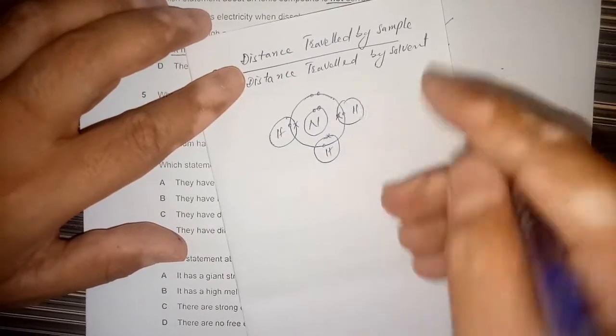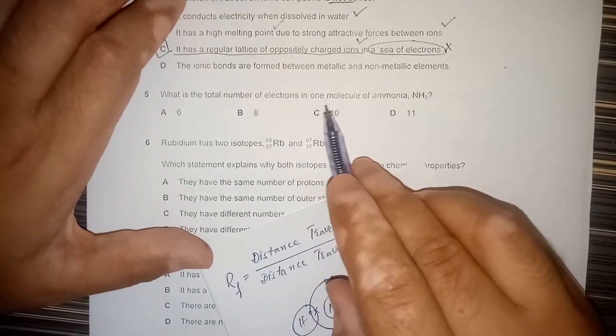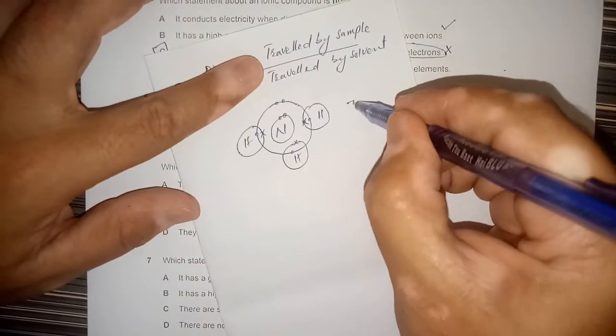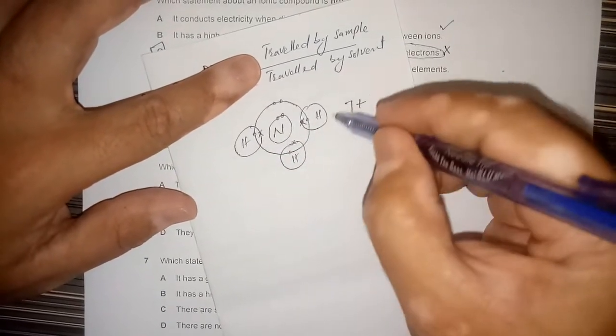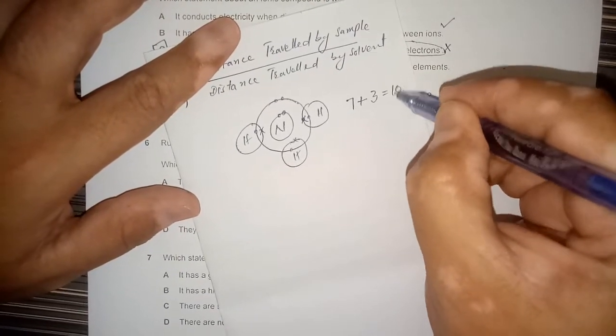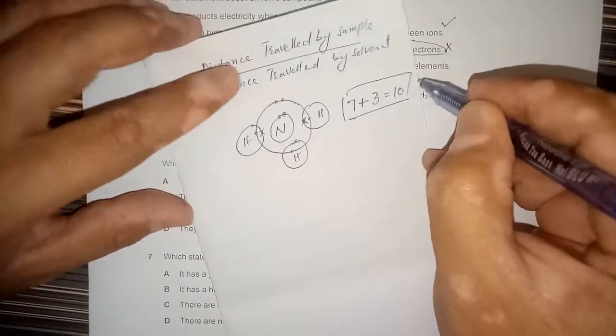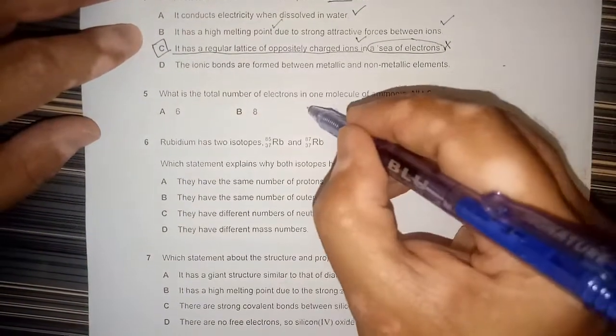So now you have to count. The question was, what is the total number of electrons in one molecule of ammonia? In short, we can say 7 electrons are there in the nitrogen atom, and as we have 3 hydrogen atoms, each sharing 1, we can say total 10 electrons are there. Total 10 electrons are there. So the right option is C.